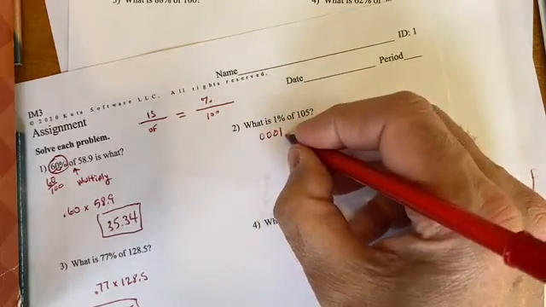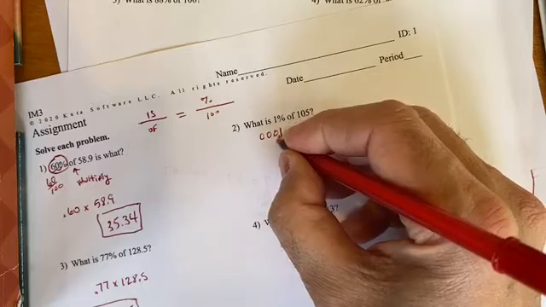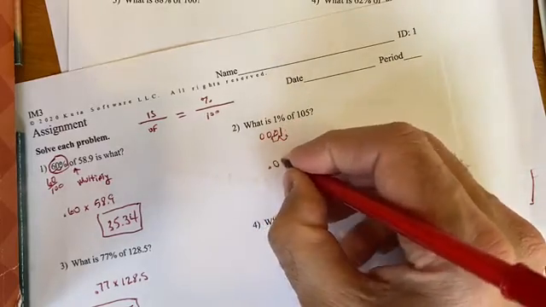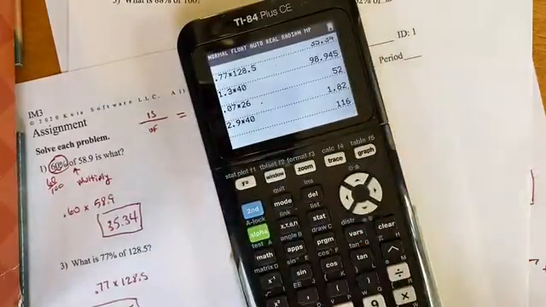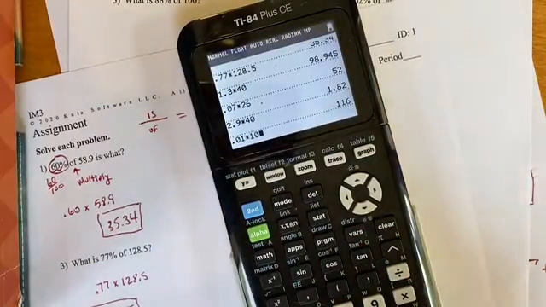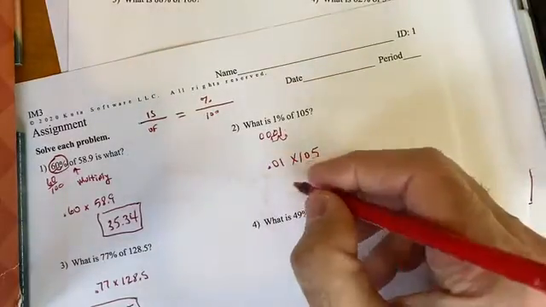But if we take that number 1 and move the decimal over 2, you get 0.01 times 105. 1.05.